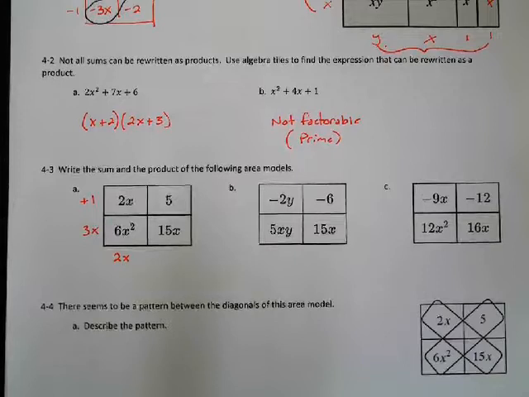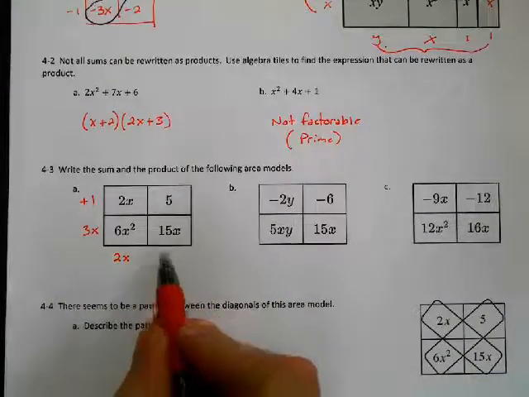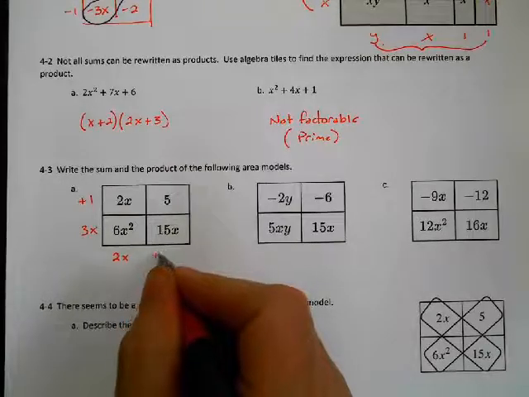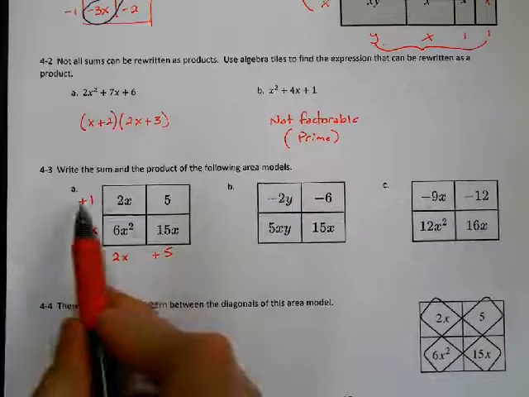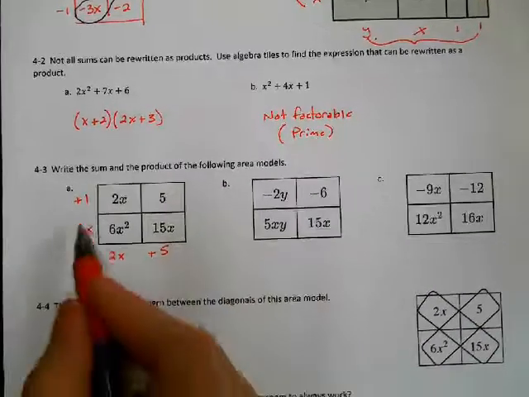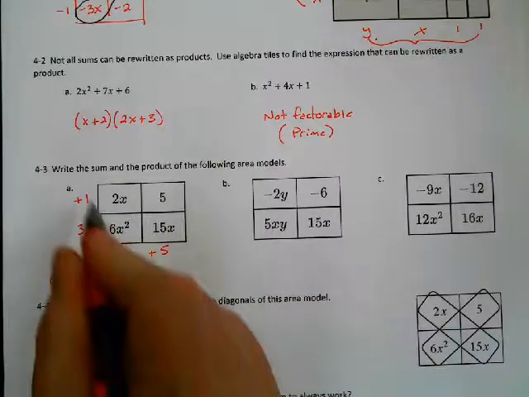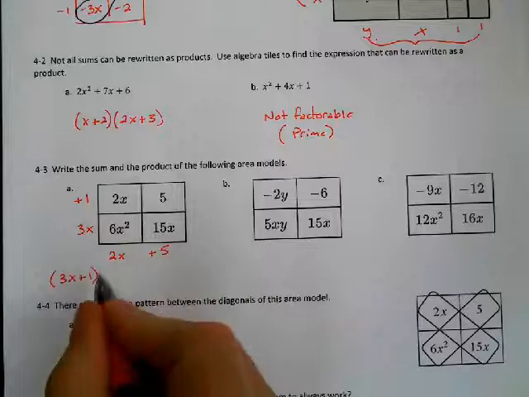All right, and then 3x times what equals 15x? Well, 3x times 5 equals 15x. And then I can see that 1 times 5 does equal 5, so everything's working out great. So written as a product, the product would be 3x plus 1, that's the length right there, times the width of 2x plus 5.